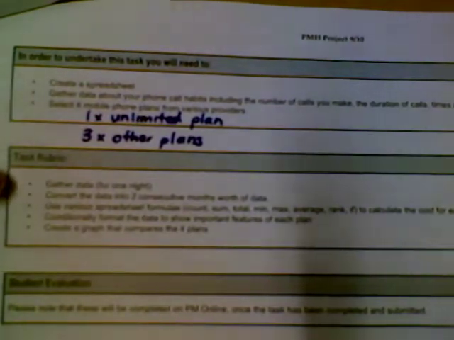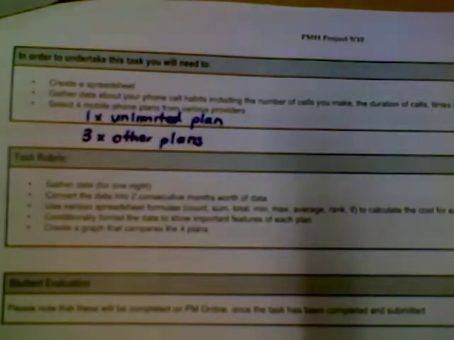So once you've gathered your data and selected your plans, the next thing you need to do is start thinking about how you're going to make this work. So we need to gather the data for that single night and then turn it into 2 consecutive months' worth of data. You're then going to need to use various formulae, and they are listed there. You need to conditionally format your data and you need to create a graph. So I suppose the next question is, how does this all work?